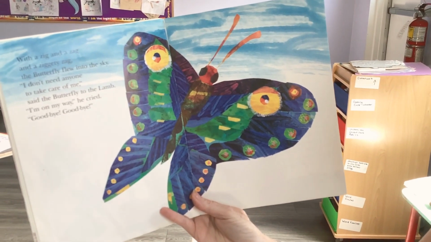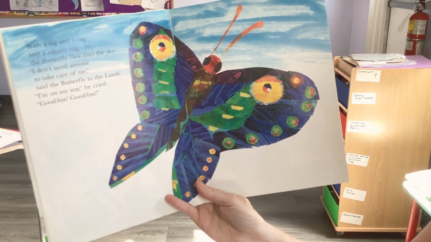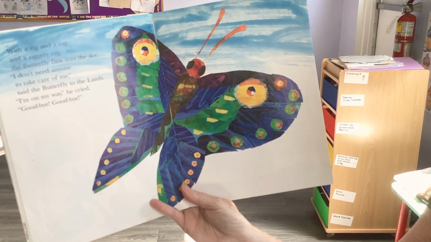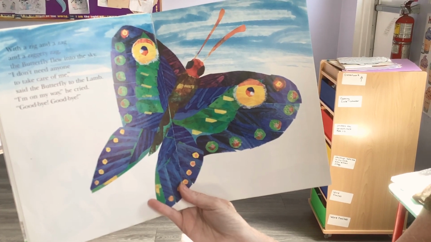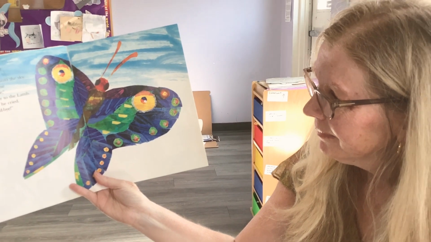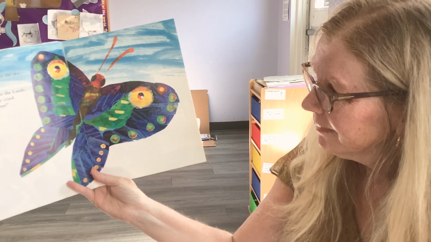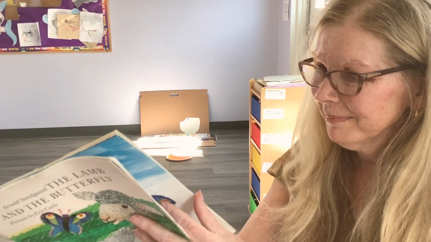With a zig and a zag and a ziggity-zag, the butterfly flew into the sky. "I don't need anyone to take care of me," said the butterfly to the lamb. "I'm on my way," he cried. "Goodbye, goodbye."